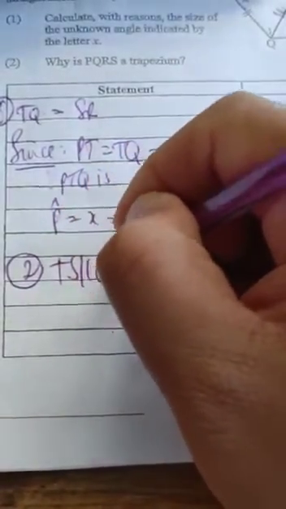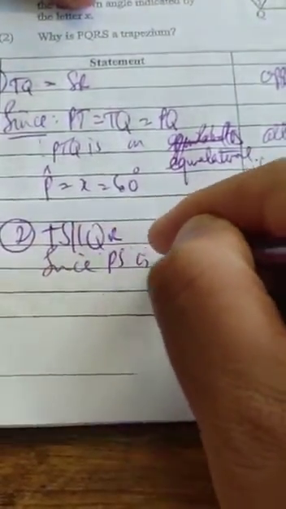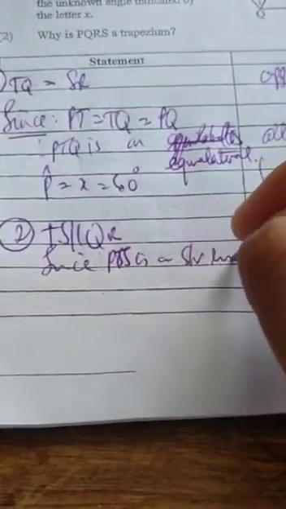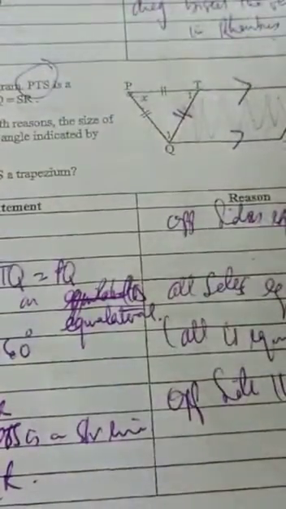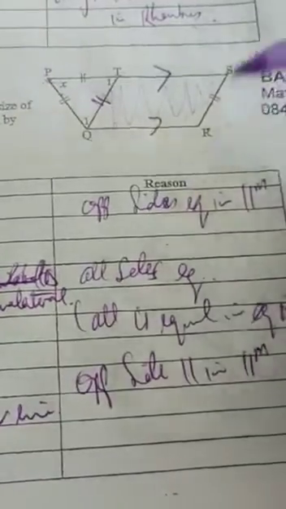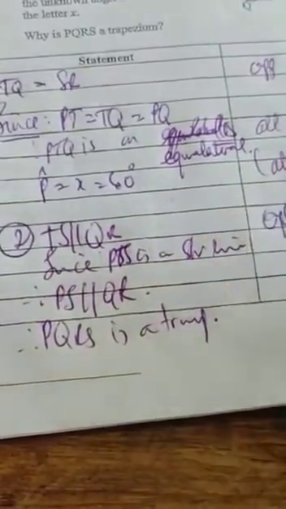So we say TS is parallel to QR because opposite sides are parallel in a parallelogram. Okay. So since PTS is a straight line, therefore PS is parallel to QR. If TS is parallel to QR, but STP is a straight line according to the information given there, we have to conclude that PS has to be parallel to QR. Therefore, we can conclude that PQRS is a trapezium. Why? Because one pair of opposite sides is parallel. Okay.